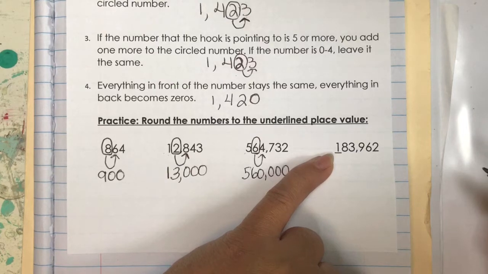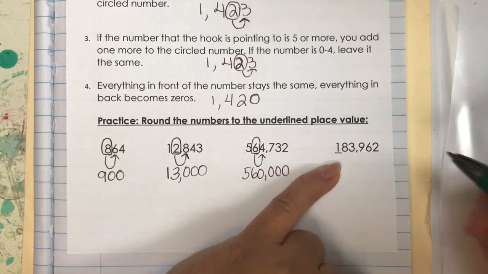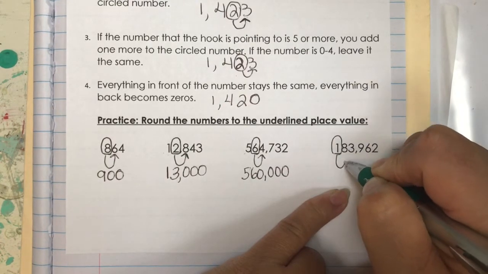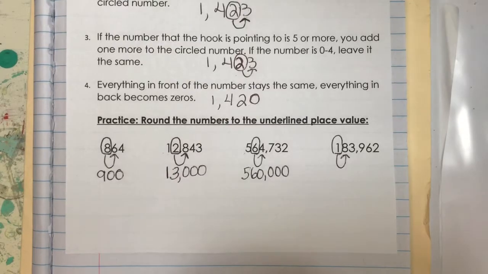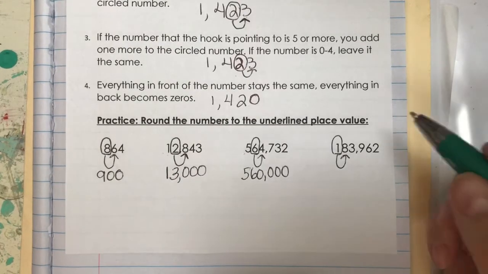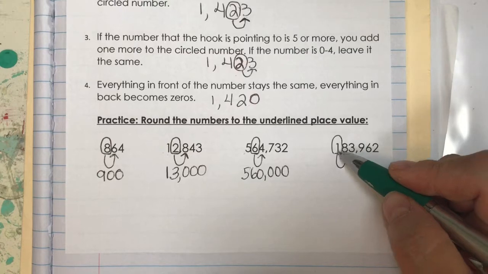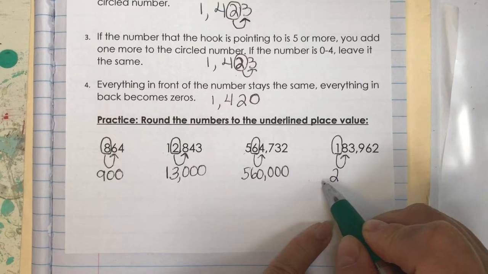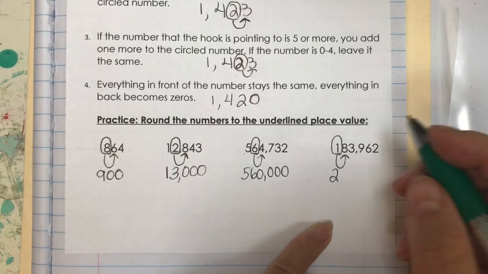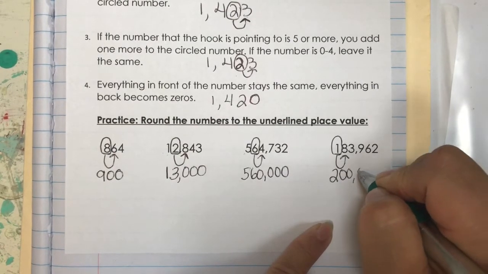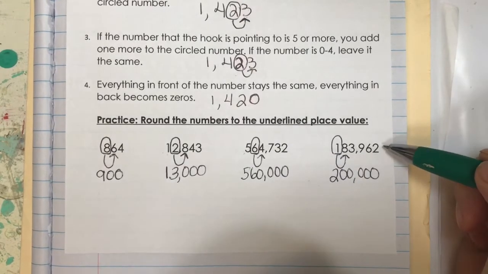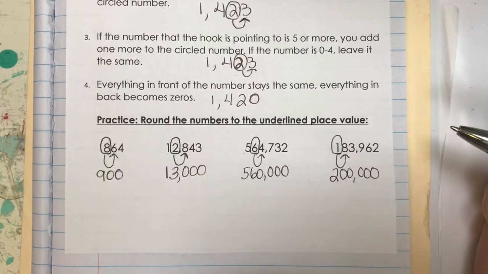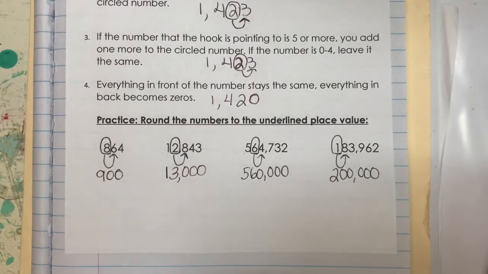Last one we're going to practice, 183,962. They have the 100,000s place value underlined, so that's where we're rounding to. We're going to circle the 1. We're going to draw our fish hook. We see that it is an 8. 8 is more than 5, so we know I have to add 1 to the 1 here. So 1 plus 1 becomes 2 in the 100,000s place. There is nothing in front that would stay the same, but I know everything in back becomes a 0. So I'm going to put my matching zeros for the place values. And I know that 183,962 rounded to the nearest 100,000 place value is 200,000.